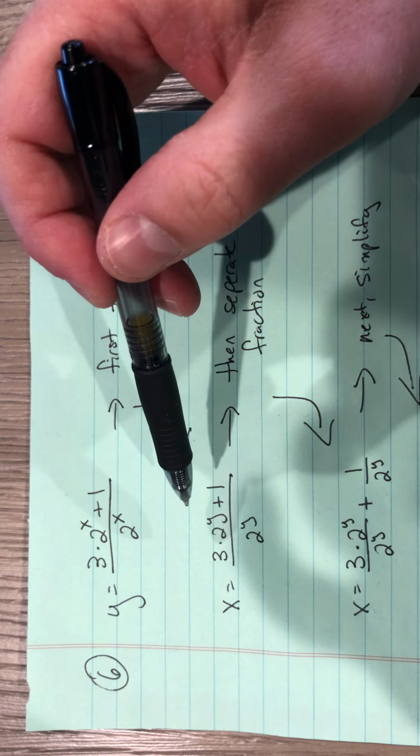Now I'm able to use the exponent rules to get this out of here. 2 to the y divided by 2 to the y is 1. Now I have x equals 3 plus 1 over 2 to the y. And now I'm able to simplify and get the log, because again, I'm solving for y. So I've got x minus 3, because I'm subtracting 3 on both sides, equals 1 over 2 to the y. I just switched this around.